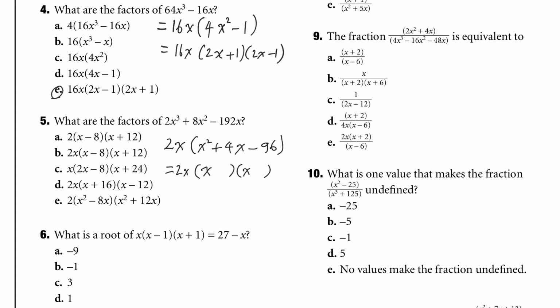I want to write it like this. I want to find 2 numbers that multiply to give you negative 96 and add to give you 4. Let's write some out. So let's see, negative 6 and 16. They multiply to give you negative 96, but they add to give you positive 10, so that's not it. What about negative 8 and 12? Negative 8 times 12 gives you negative 96, and negative 8 plus 12 gives you 4, so that's the correct pair. Like so, and the answer is B.